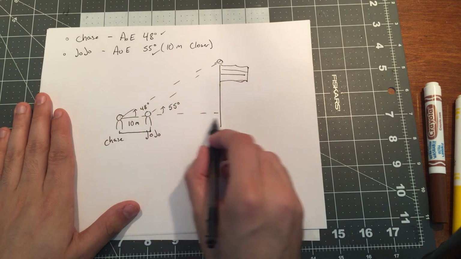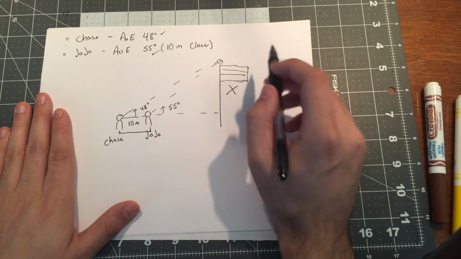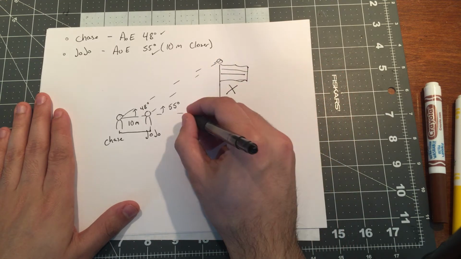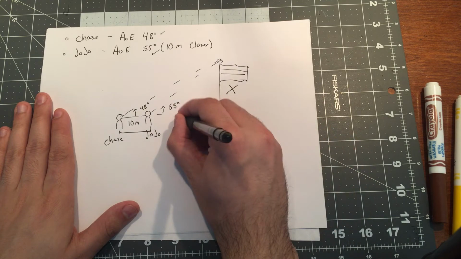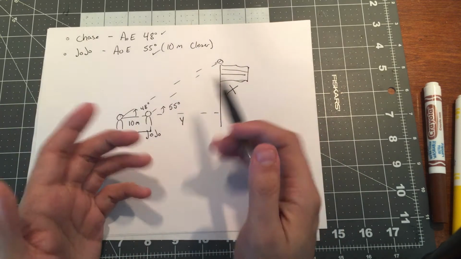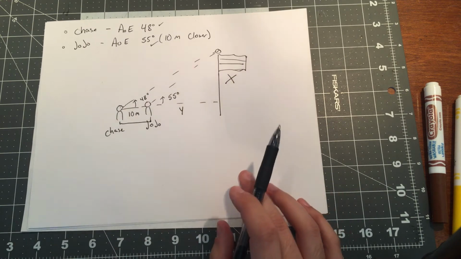I don't know how far this is. I'm looking for this, I'm looking for x, we'll call that, up and down. But I don't know this, so I'm going to add another variable, y. I don't need y to answer the question, but I'm going to use it to help me out.